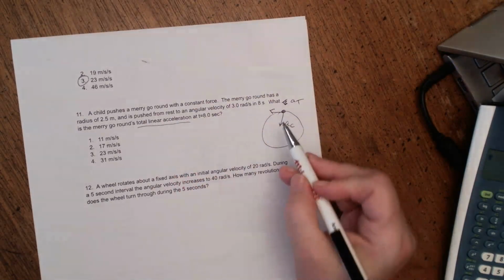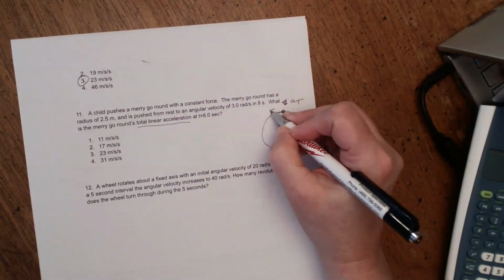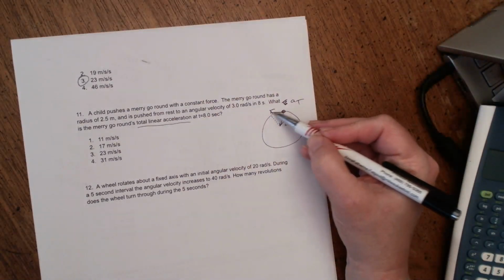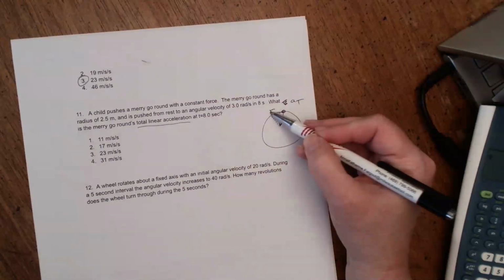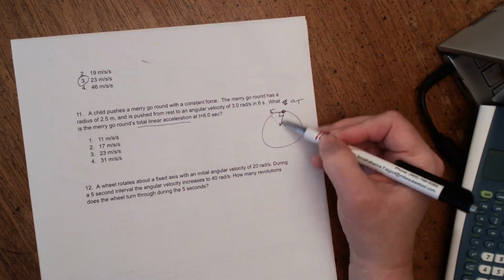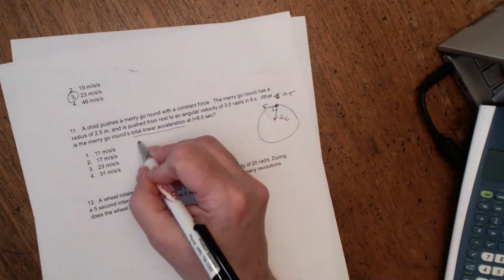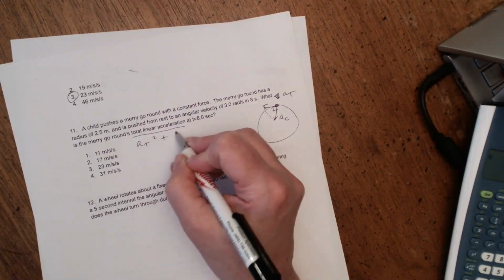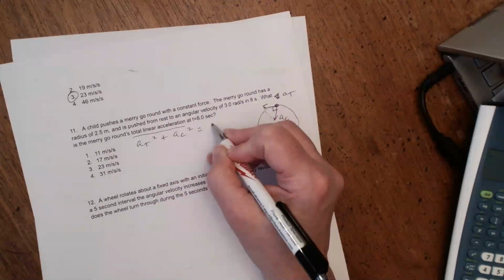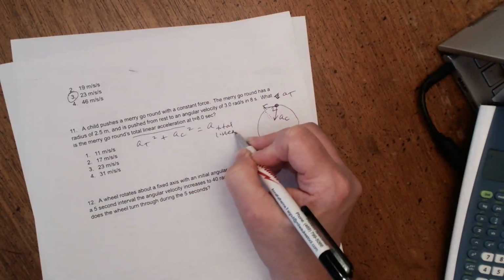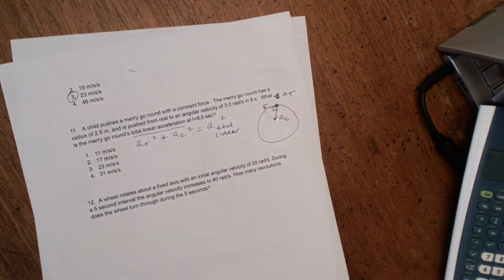For linear, if we want a total linear, we're going to use this triangle that's formed by the tangential acceleration and the centripetal acceleration and get the hypotenuse. We're going to use A_T squared plus A_C squared equals, I'll just call it A total linear squared. So I'm using a squared plus b squared equals c squared.